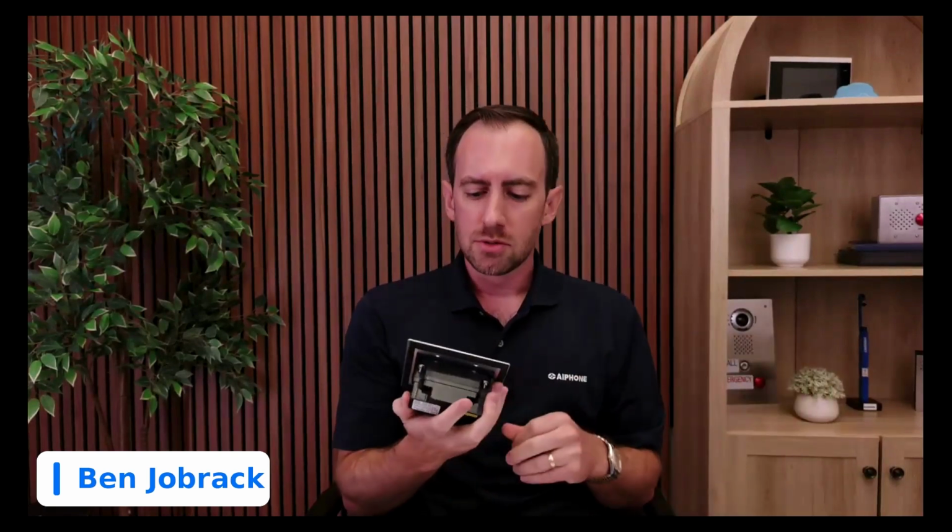So another station we'll be using today is our IXSS2G. This is our audio-only two-gang station. It is flush mount. There is a surface mount box available. Really straightforward, very simple, easy to use and install.